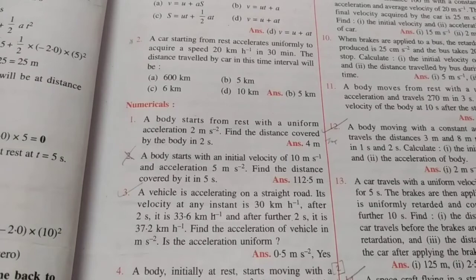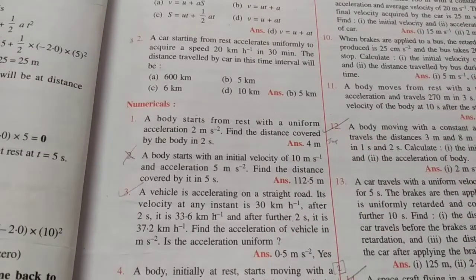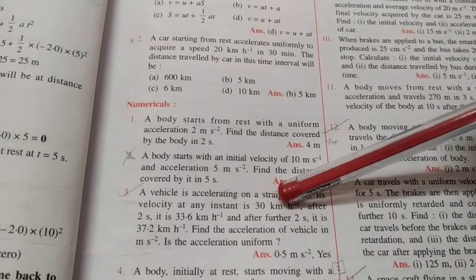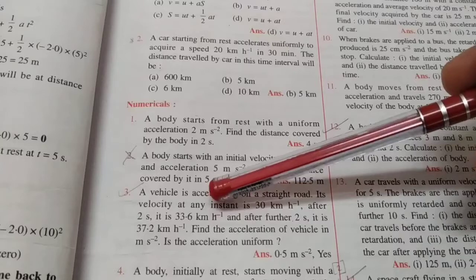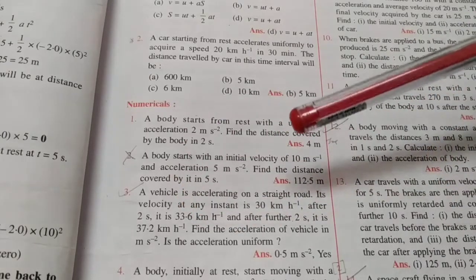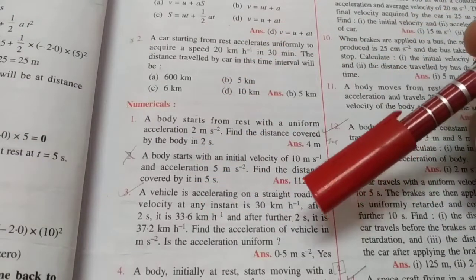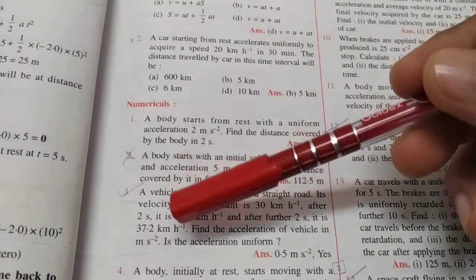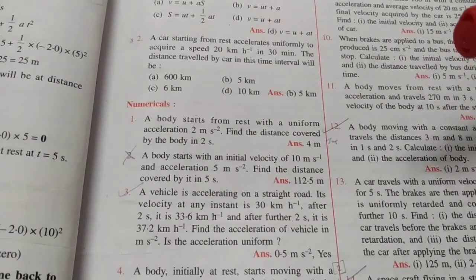A vehicle is accelerating on a straight road. Its velocity at any instant is 30 kilometers per hour. After 2 seconds, 33.6, and after another 2 seconds it is 37.2. So initial velocity was 30, then after 2 seconds it became 33.6, and then after another 2 seconds it became 37.2. So clearly there is an acceleration, but we have to calculate the acceleration.